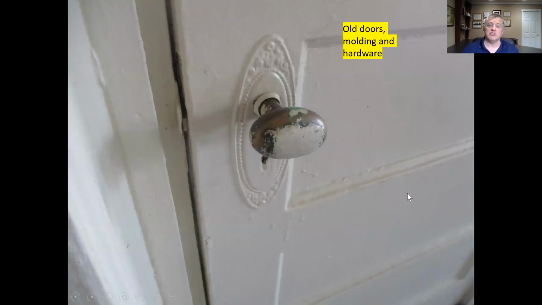Although it has a lot of character and style, old doors, old moldings, old hardware, you'd be amazed how much of this you still see original in a 120-year-old, 80-year-old building that's still there. Sure, they may have replaced the refrigerator, they may have replaced the cabinets, but you're going to have original doors and hardware. Believe it or not, you still see a lot of it.